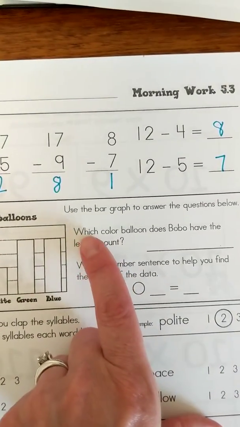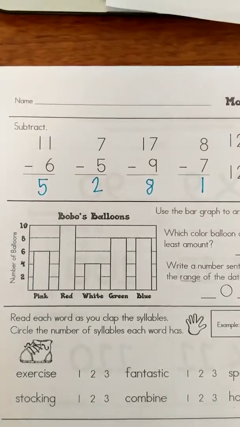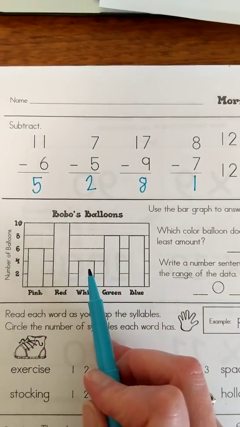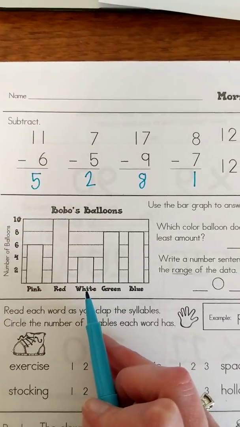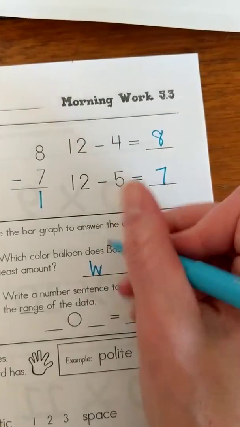So the question is, which color balloon does Bobo have the least amount? Well, I'm going to look at my bars. I see this is the smallest bar, and it's asking what color, so I want to look down for the color, and I see that it's white. So we can go ahead and write white on the line.